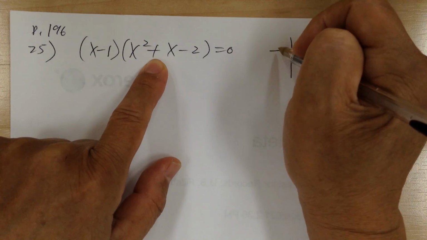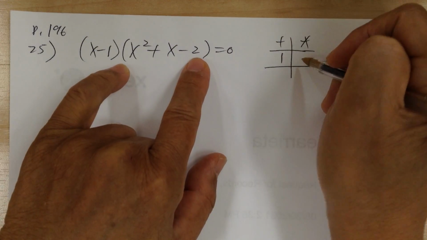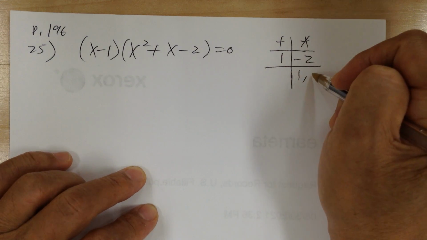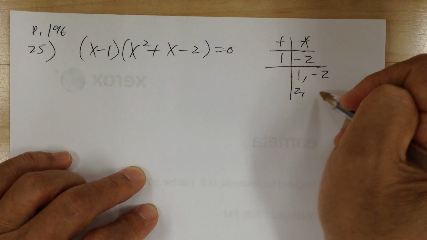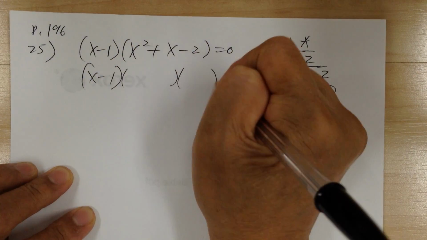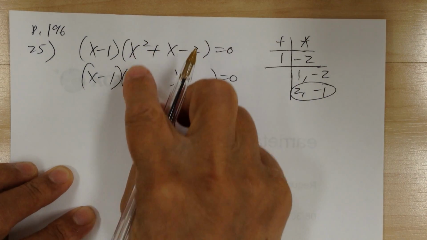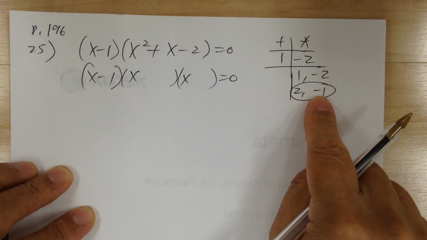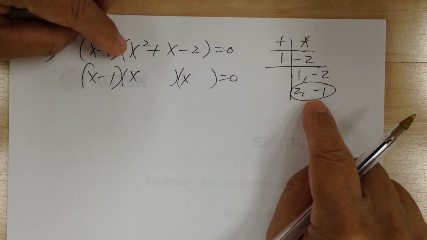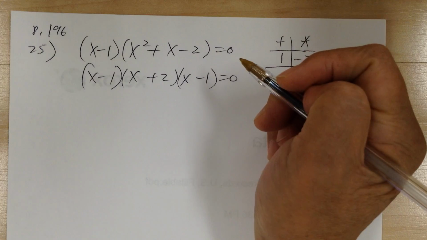This will be step 4. So you have to add to get 1. You have to multiply to get negative 2. So you're going to have 1 comma negative 2 and 2 comma negative 1. So that's going to factor this. Break down the x squared into x and x, and the coefficient is 1, so whatever you see you can just put down. It will be plus 2 minus 1.